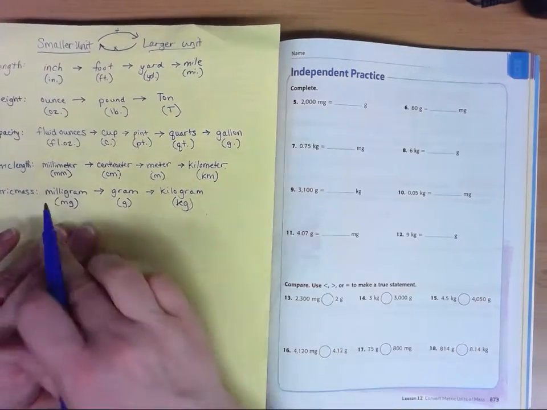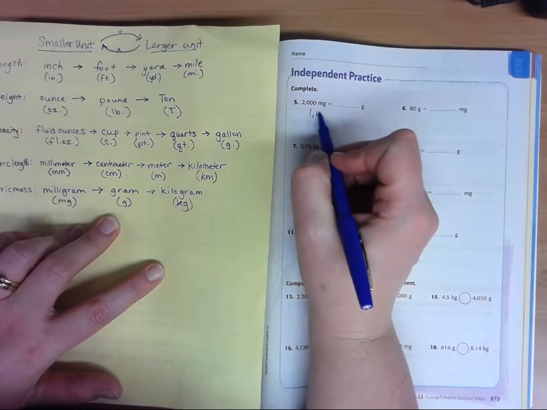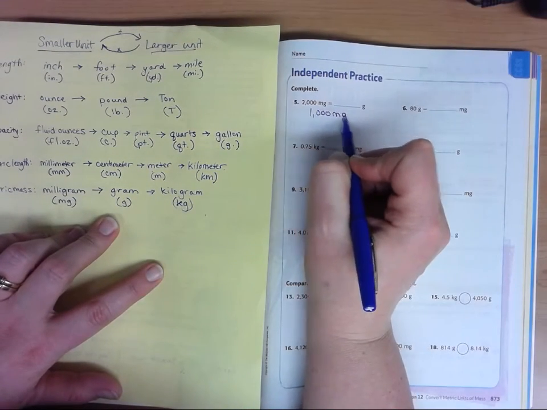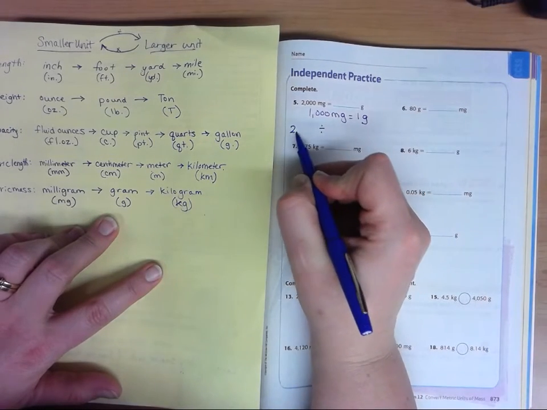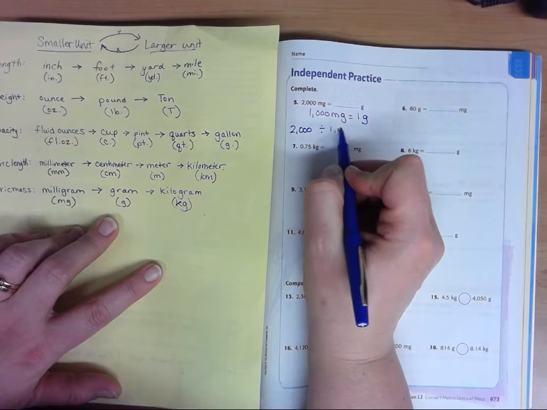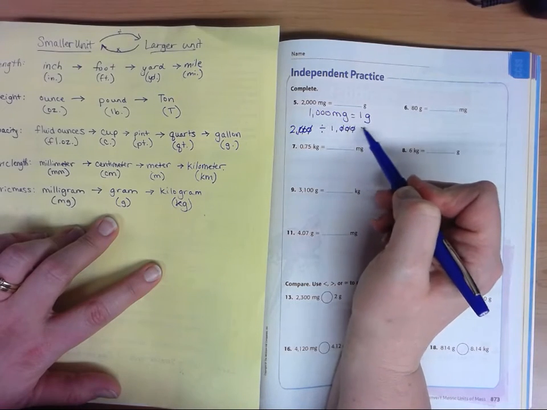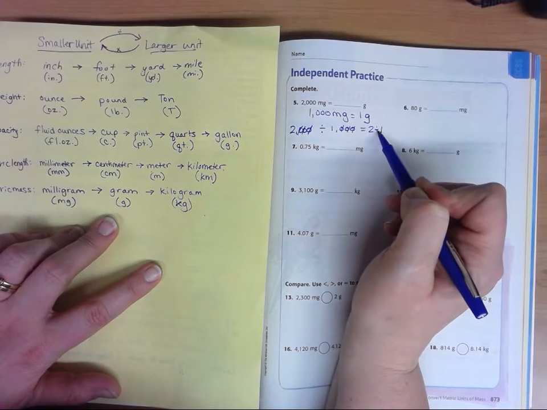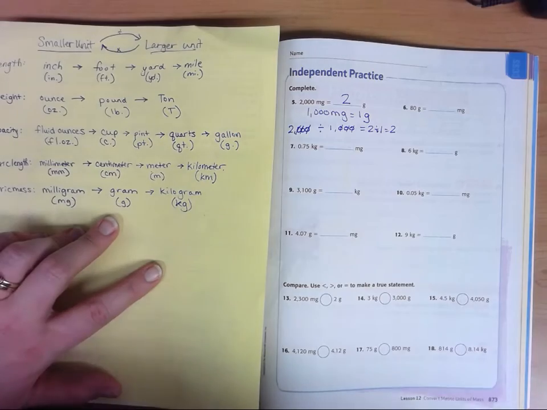So milligrams, little to big, grams. 1,000 milligrams is 1 gram. We know we're going to divide, so we're going to take 2,000 divided by 1,000. Cancel your zeros, and we're left with 2 divided by 1, which is 2. So 2,000 milligrams is 2 grams.